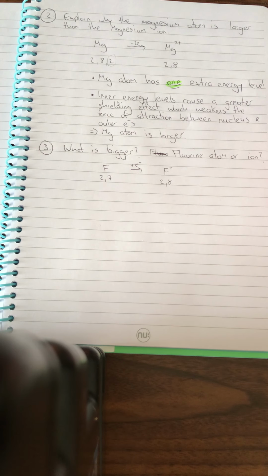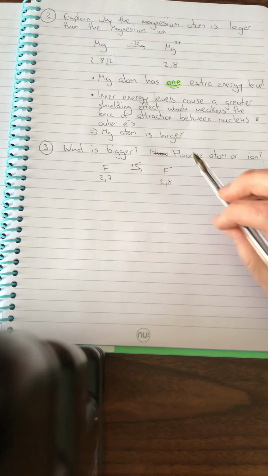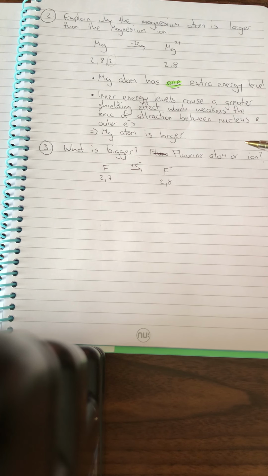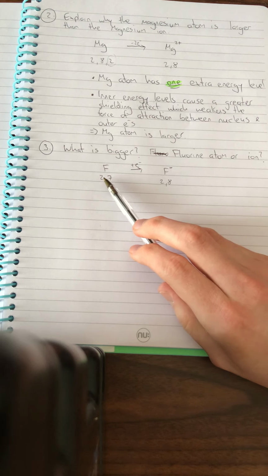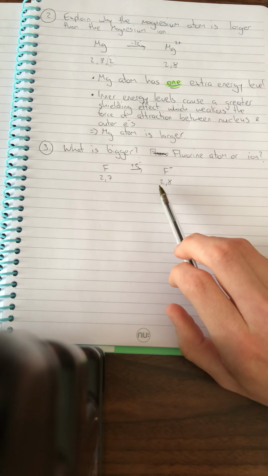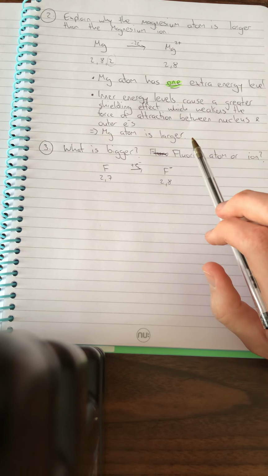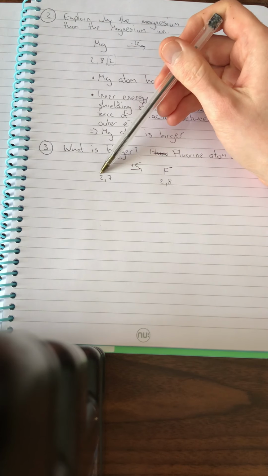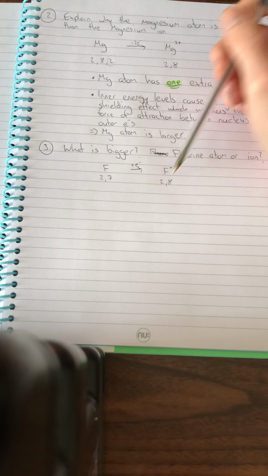Okay, now back to a recheck. Are the energy levels the same? No, they're not. Okay, they are different. 2, 7, 2, 8. Okay, but the number of them are the same. So we've got 2 energy levels there, we've got 2 energy levels there.